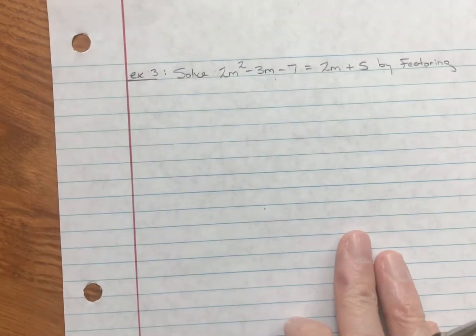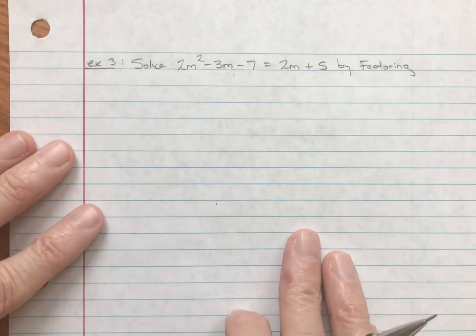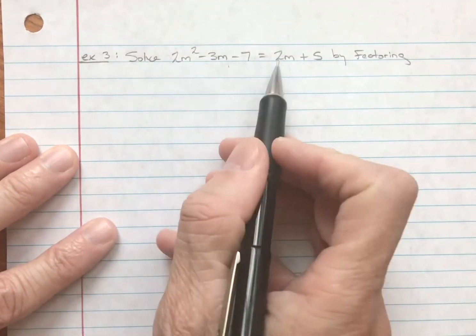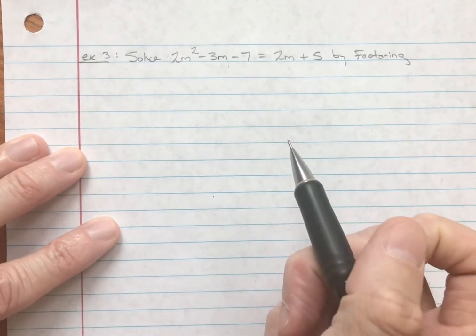Okay, let's do one more problem. A little more complicated, but not too bad. We're going to do a little bit more factoring with this one. Let's solve this by factoring.